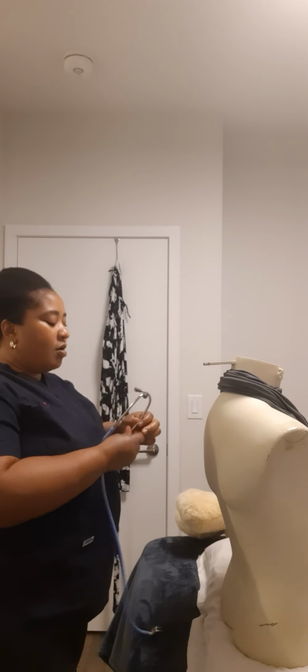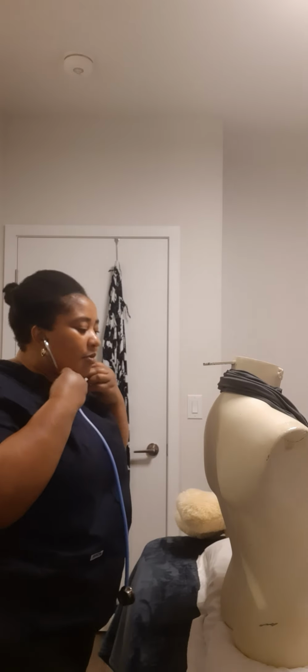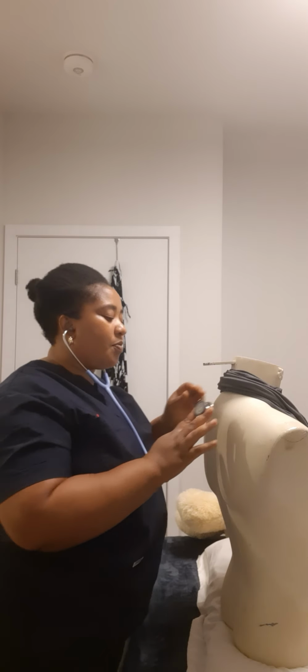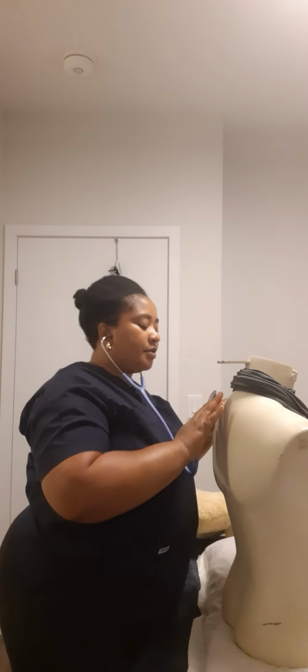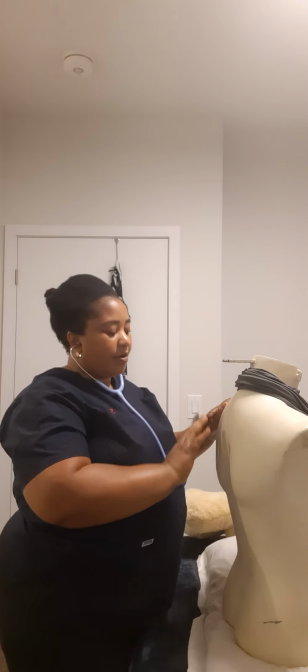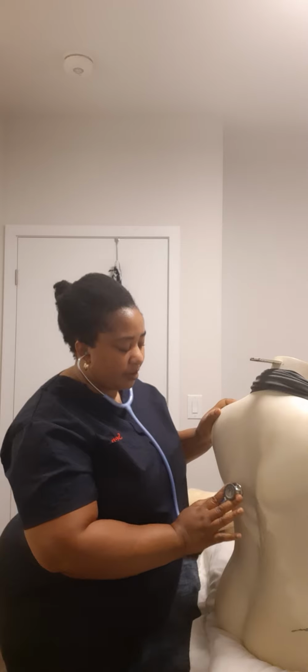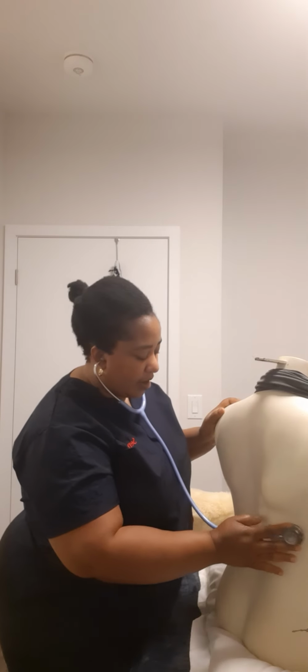So for the auscultation of the thorax, I'm going to be asking you to take a deep breath. Please, take a deep breath on each spot. I put my stethoscope in and out, in and out.